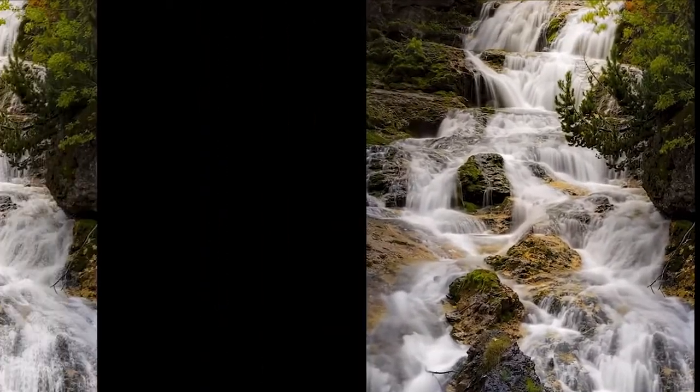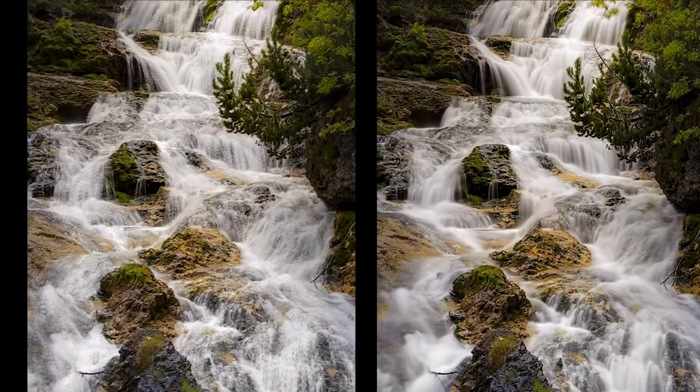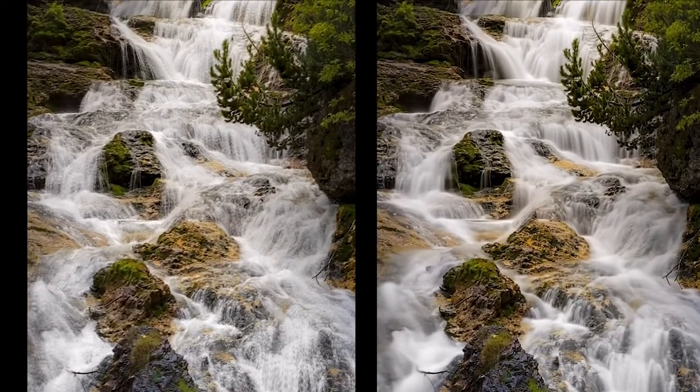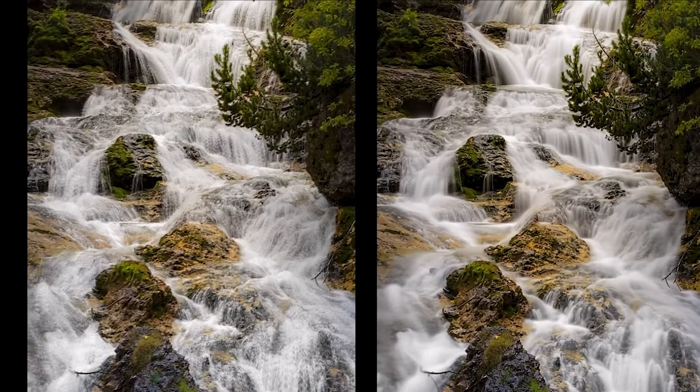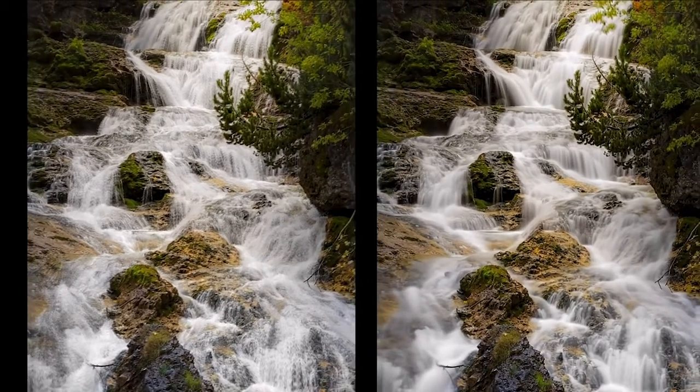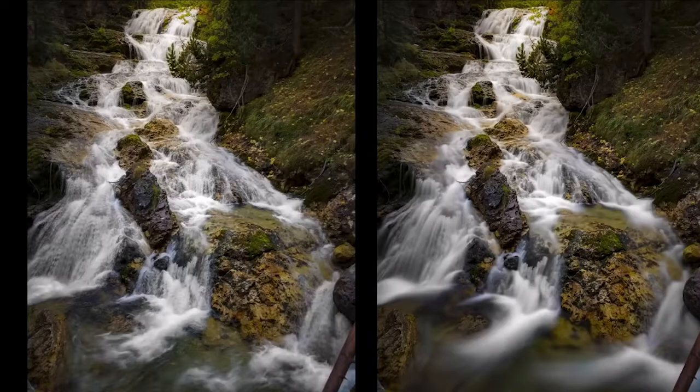So here we have a 4-second exposure. As you can tell, compared to that first image, having 4 seconds is giving us a lot more motion blur. It's smoothing out that water, it's simplifying that composition, and I prefer this over that first image.